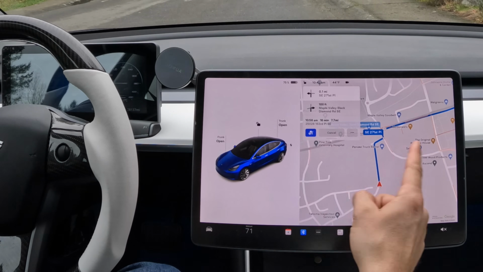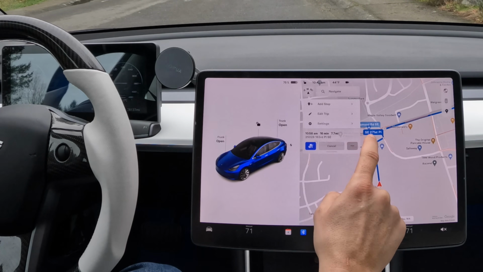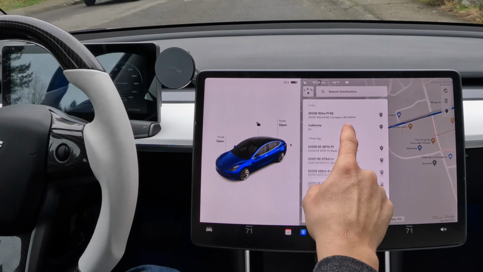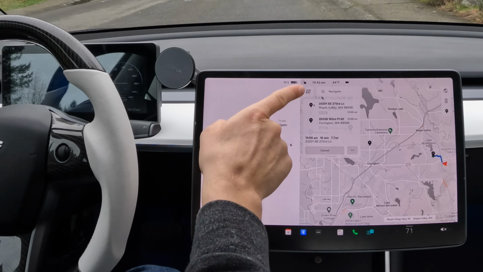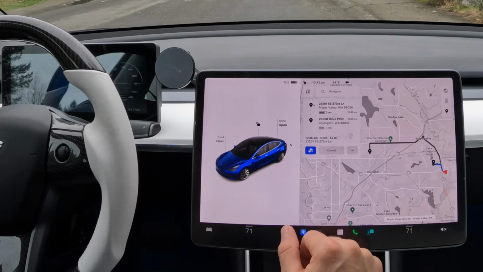Now, we already have one destination in here right now. To add a second, I can come in here to the 3 dots. Now, there's a few ways to do this. I can say add stop. I can come in here to another destination, click on this address here, and you can see now I have 2 destinations. You can do this over 10 times. I did 10 of them. I'm not sure what the max is, but you can do a lot of them.